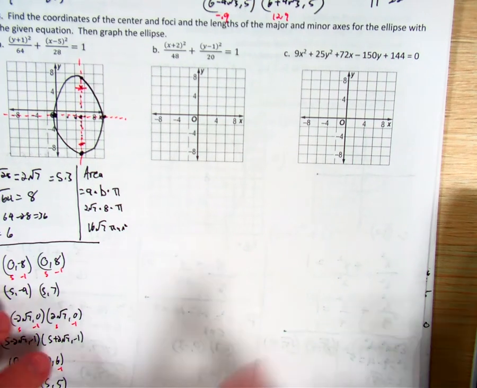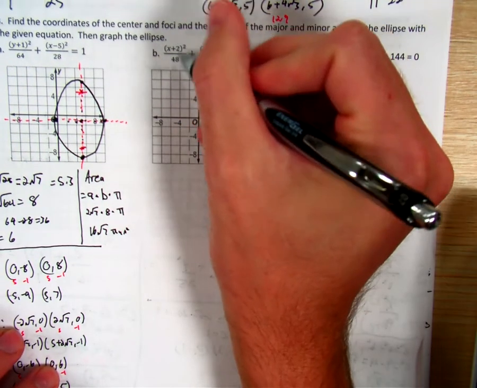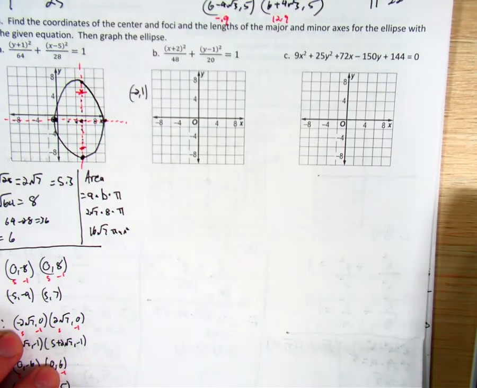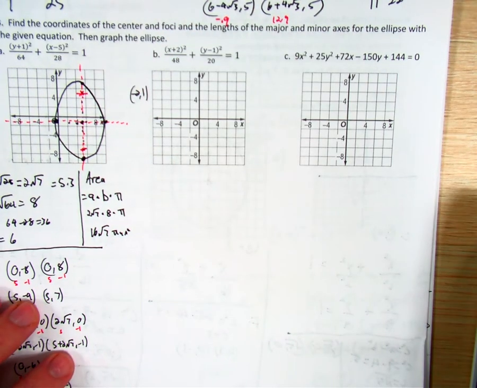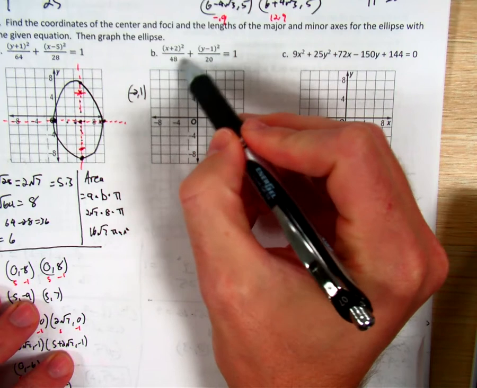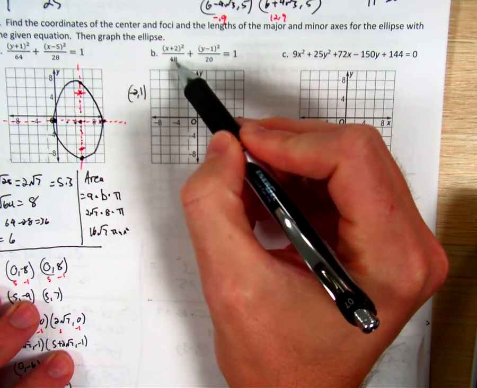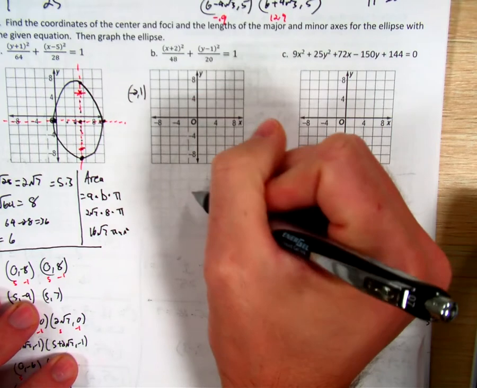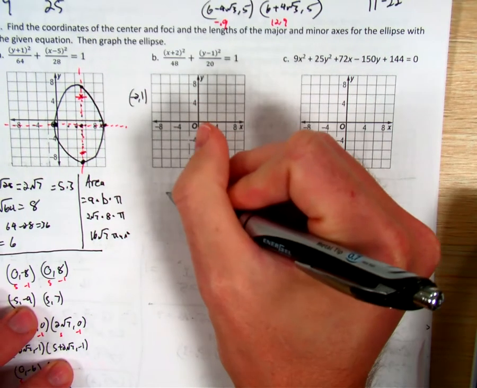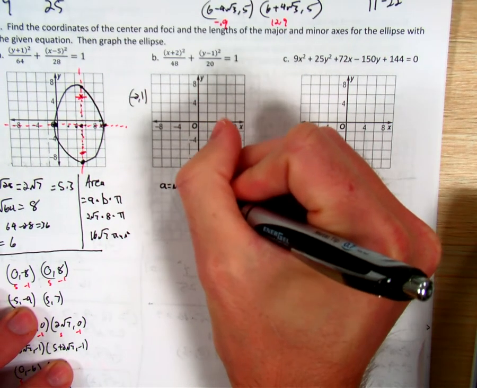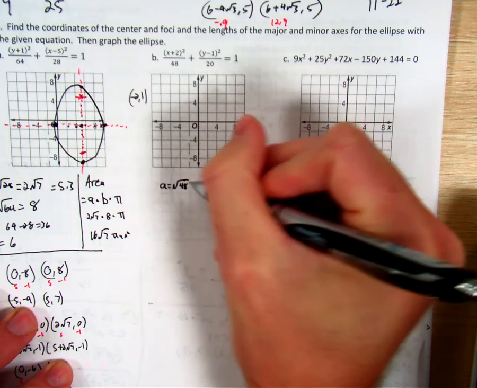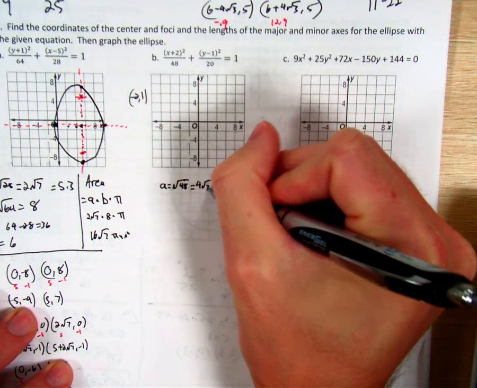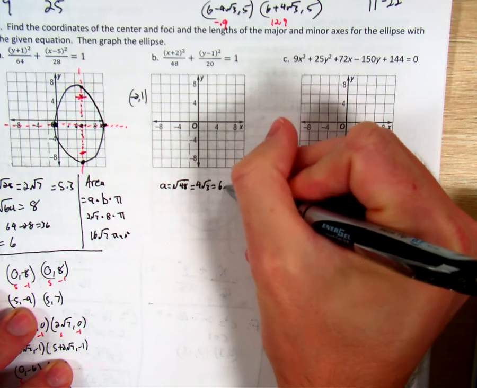Okay, so your center is going to be at negative 2, 1. Negative 2, 1. All right. Our A under X here is bigger, so it's going to be a long one. Okay. So our A value should be the square root of 48, which is 4 radical 3. And a decimal there is going to be 6.9.